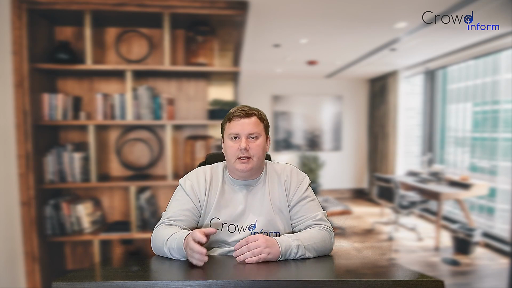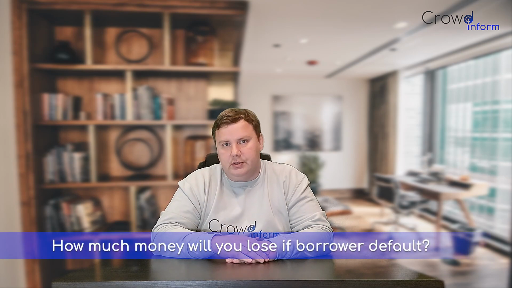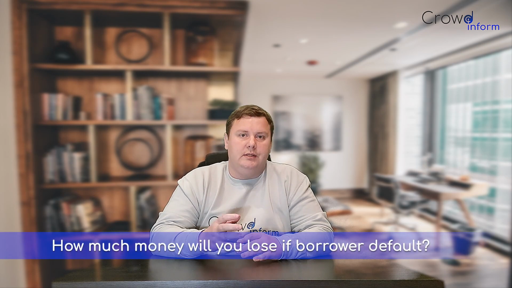The second question is how much money you will lose if the borrower goes default. If your loan is secured with some kind of assets and the borrower goes default, this asset will be sold and the money used to repay your loan. So this means you might lose only a proportion of your loan or even nothing.